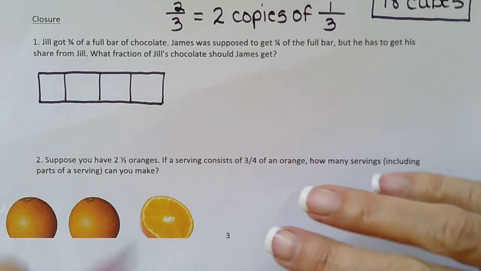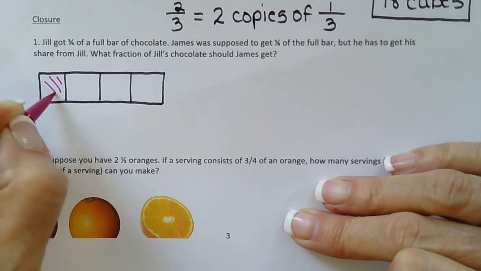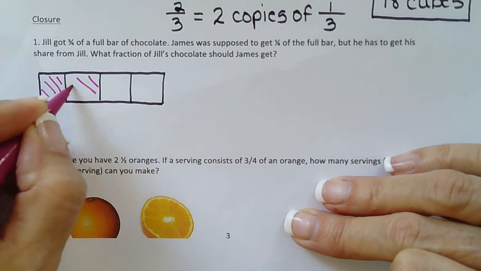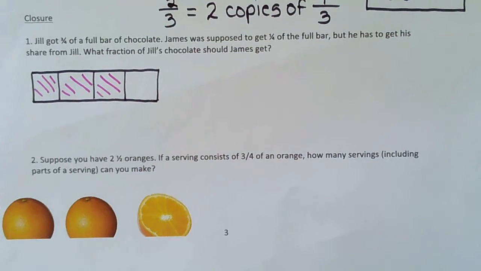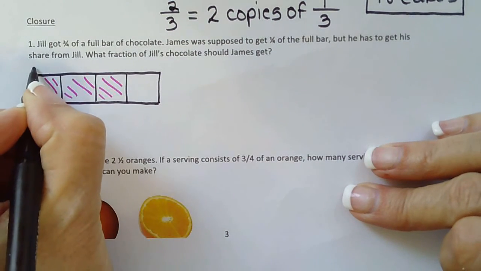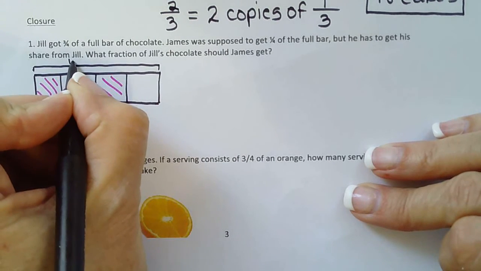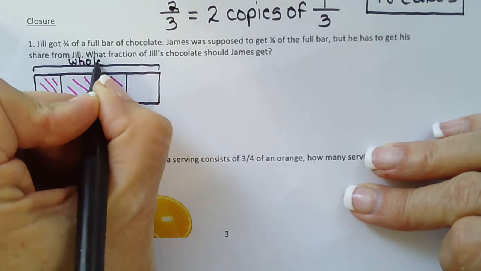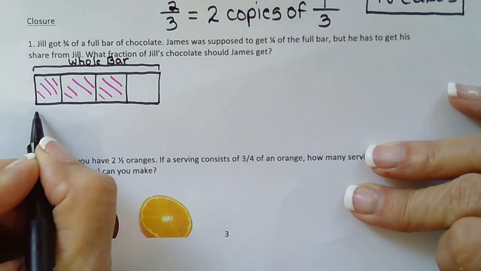And it says Jill got 3/4 of it. So this is the whole bar. And this is how much Jill got.